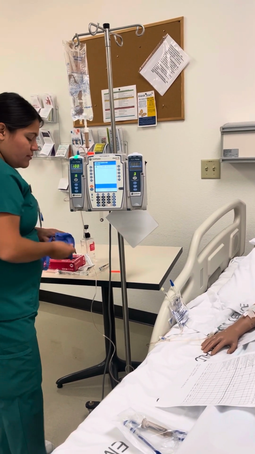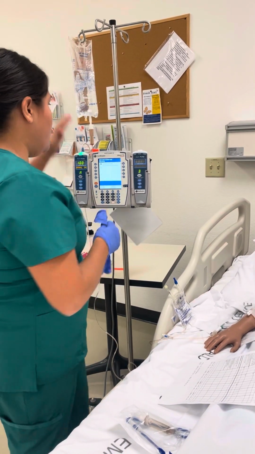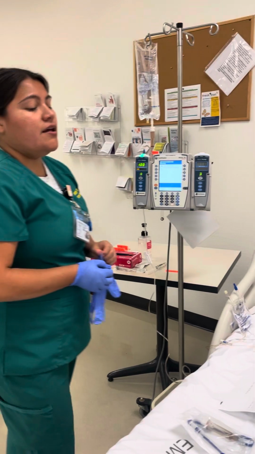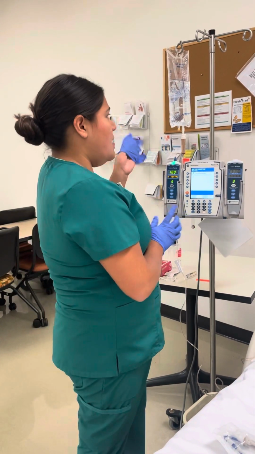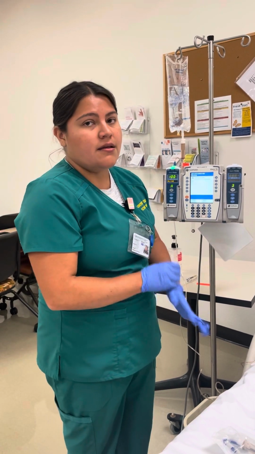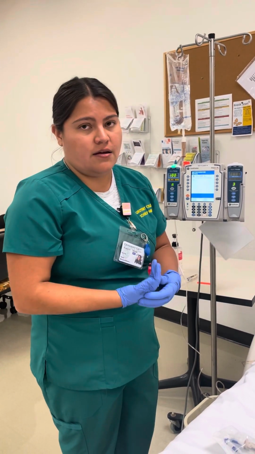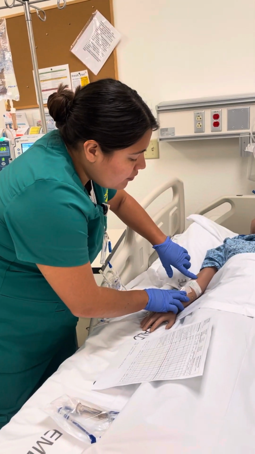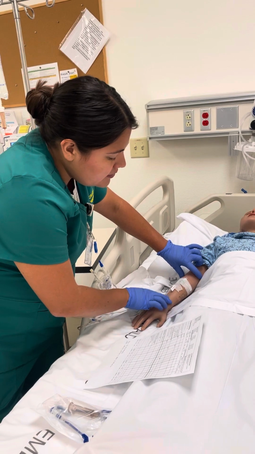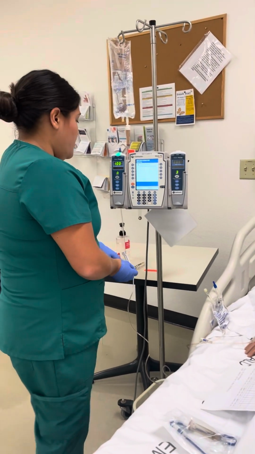Putting on gloves, performing hand hygiene. Even if it's running and I have normal saline, because it's IV piggyback, I would check for compatibility between the primary and the antibiotic. Cefazolin is compatible with normal saline. And I'm checking for any infiltration or pain in the area. He doesn't have it. Okay.